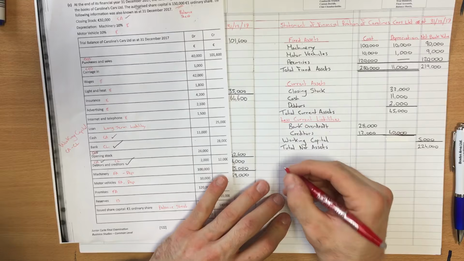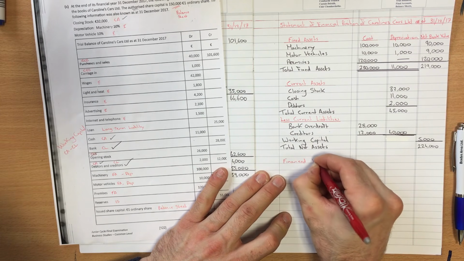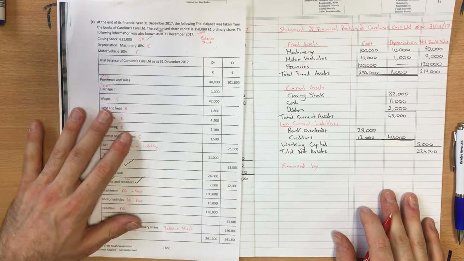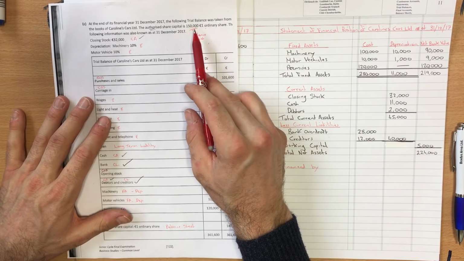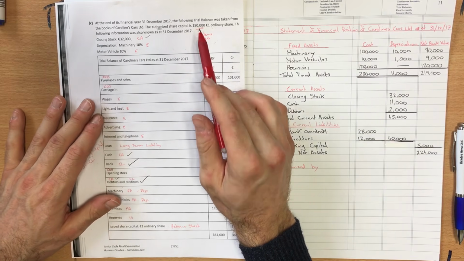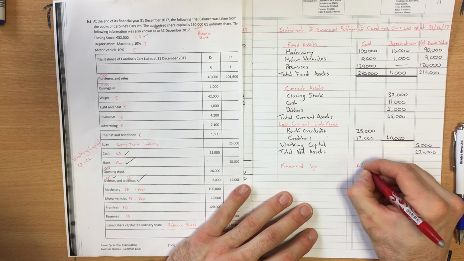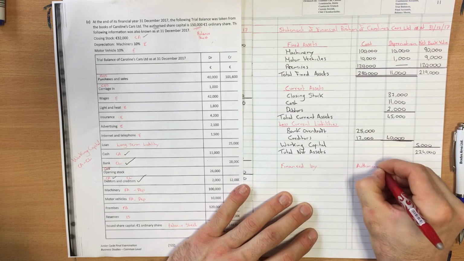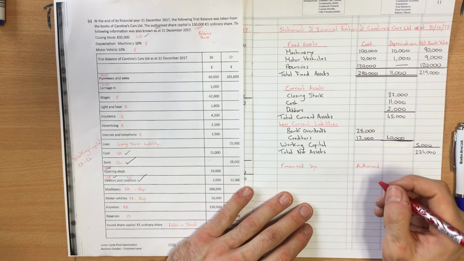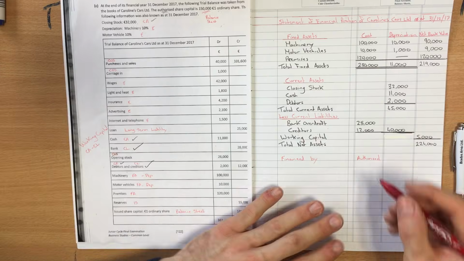We now need to find out, where does Caroline get all of her money from? Financed by. Okay, and we can see from our question, the very first thing that we marked, that she has an authorized share capital, and the amount of shares that she can sell to the value of 150,000. So she is authorized to the value of 150,000, and she has actually issued 140,000.